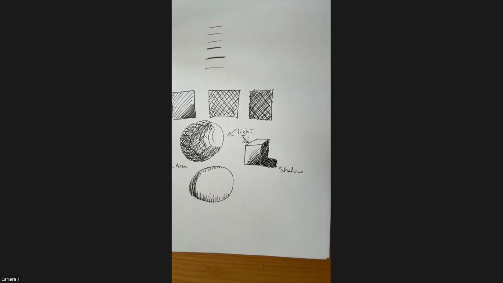All right, so now we're going to try something, and we are going to create a value scale. When we're creating a value scale, what we're talking about is our shadow to light. Today we're working in pen, and pen is monochromatic, one color, but we can create a value scale by adding more lines or less lines to go from light to dark. So if you have room on your same page, we're going to draw a long, thin rectangle.